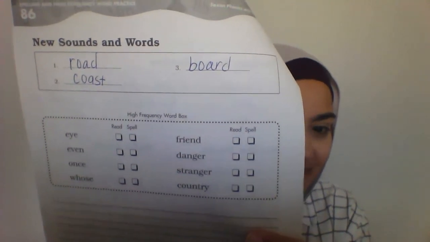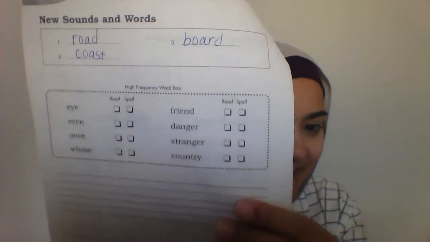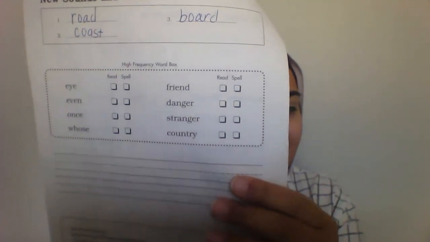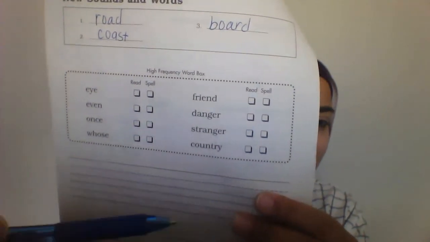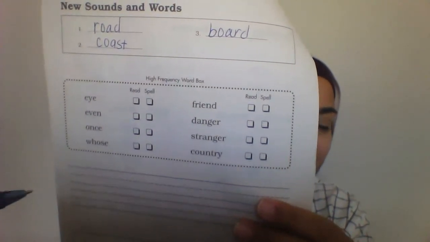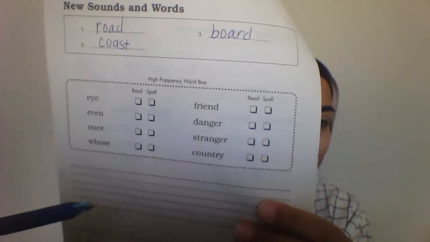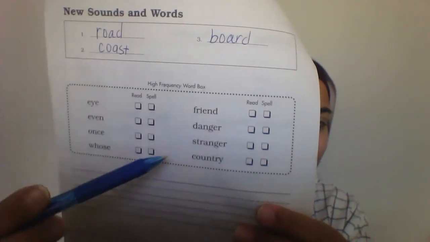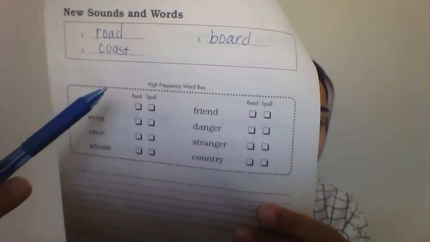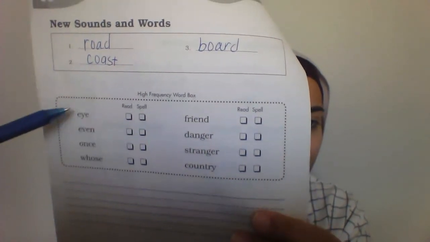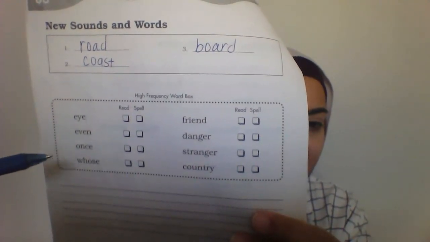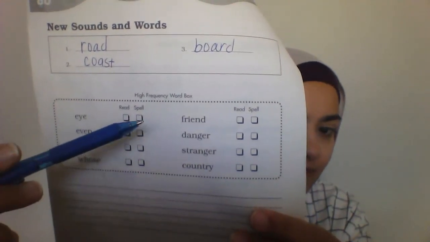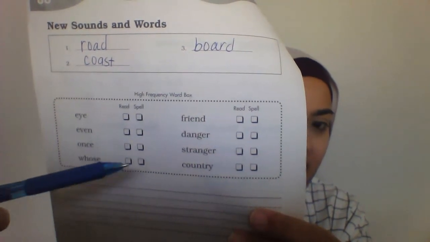Now we are going to read the high frequency words in this box, and then we're going to write 2 sentences using 1 word in each sentence. Should be pretty easy, right? Make sure that you highlight the words you've used. You have a capital letter in the beginning and a period at the end. You can use any 2 you want, okay? Don't use the same one twice. Let's read the words together. I, even, once, whose, friend, danger, stranger, country.